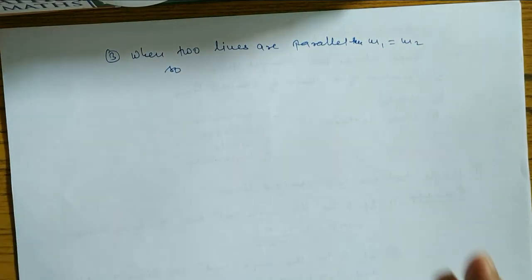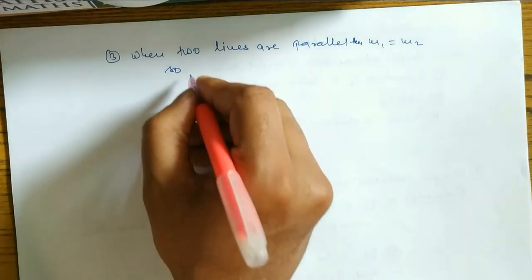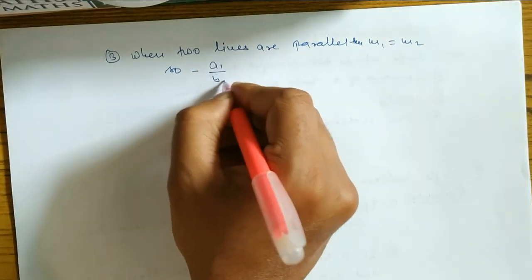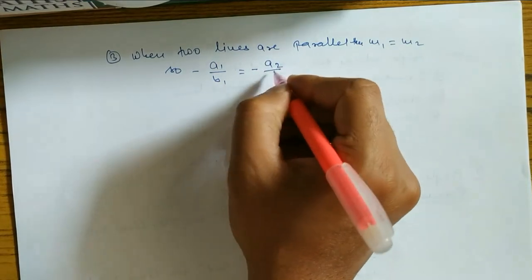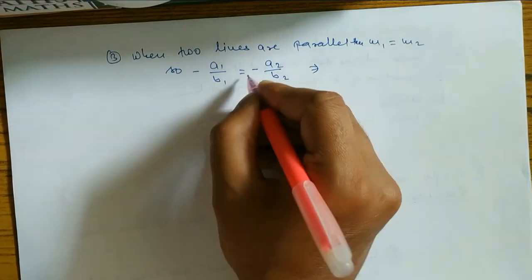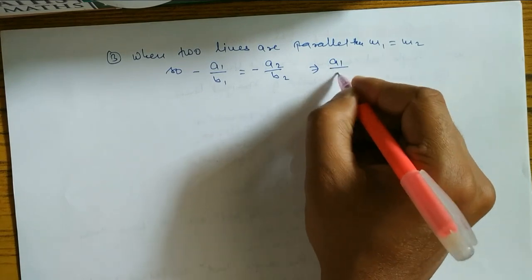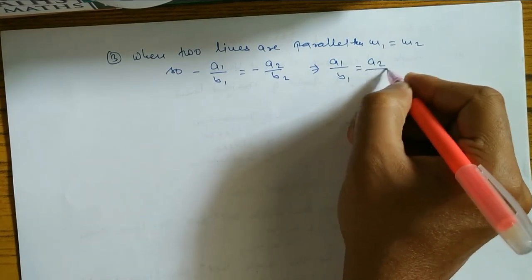So at that time, what is the value of m1? Minus a1 by b1 is equal to m2, which is minus a2 by b2. So what do we get? Minus minus cancel. a1 by b1 is equal to a2 by b2.